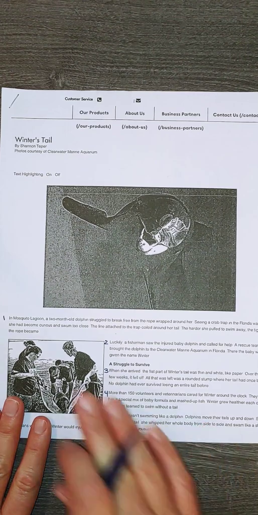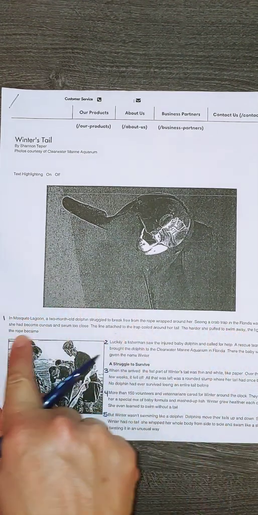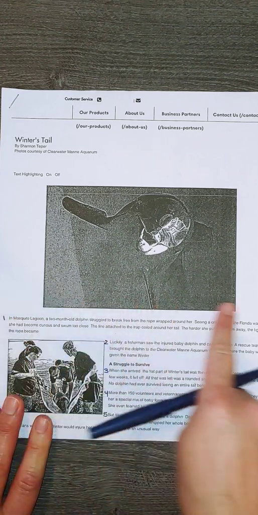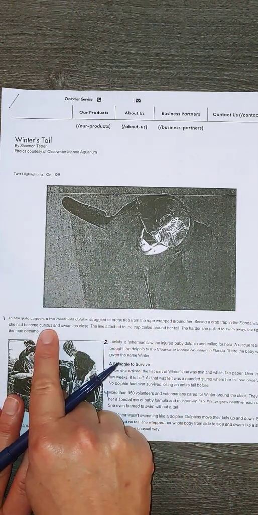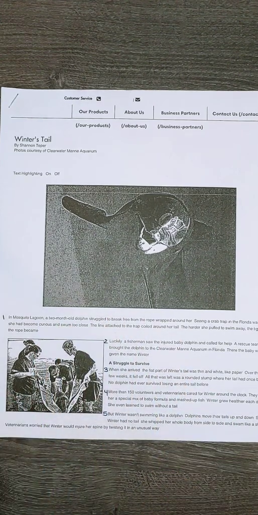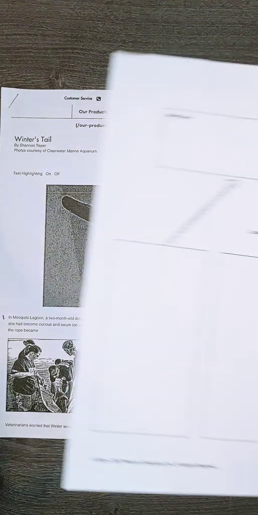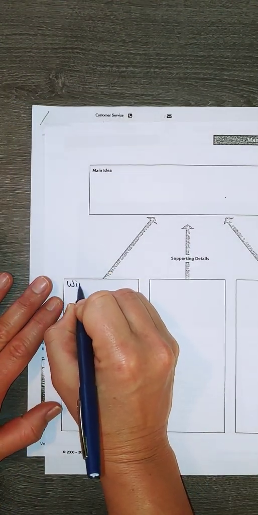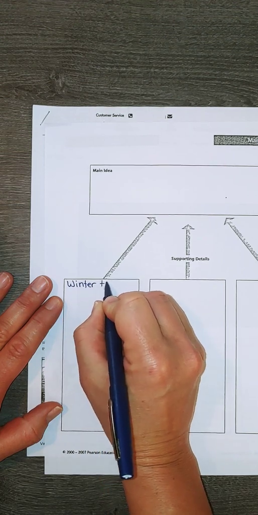So if I'm looking at the first section, I notice that the first paragraph talks about how Winter the dolphin had gotten trapped in the crab trap, and it coiled around her tail, and it started to cut off circulation. And then I noticed that the second paragraph in that section talks about them bringing her in as a baby. So if I want to summarize that, I'm going to start off by saying Winter the dolphin, because I want to talk about who it is.